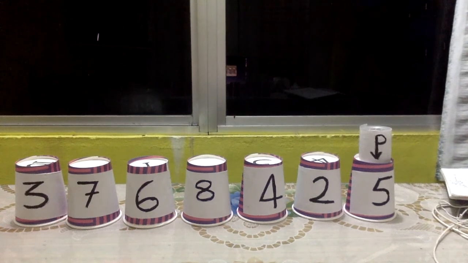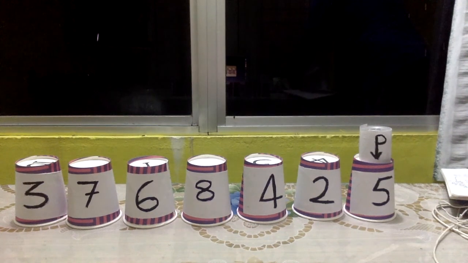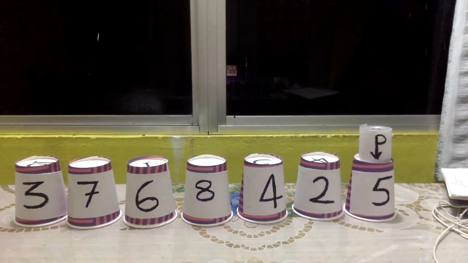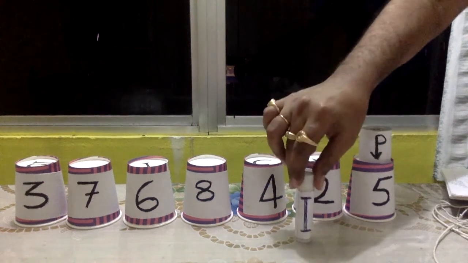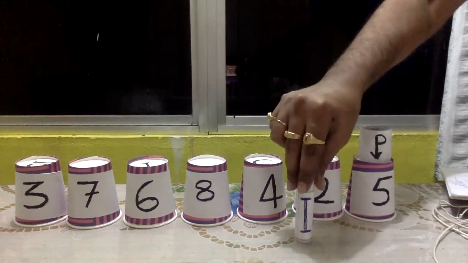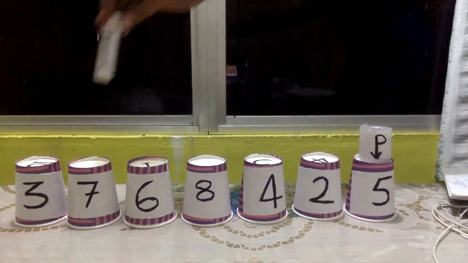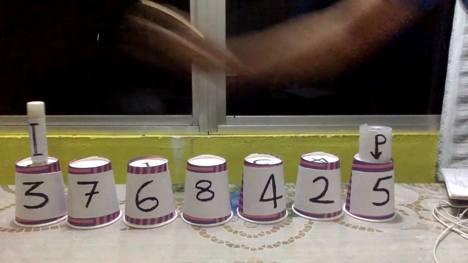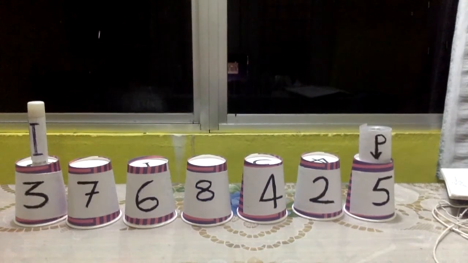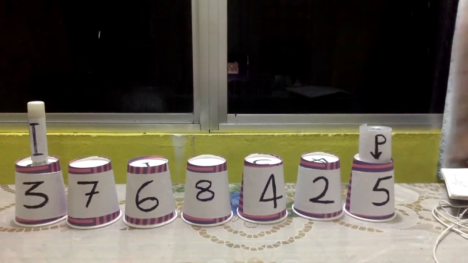Now start I from the 0th element. So you need to start I at the 0th element. This is our I. We have kept it at 3, which is the 0th element.